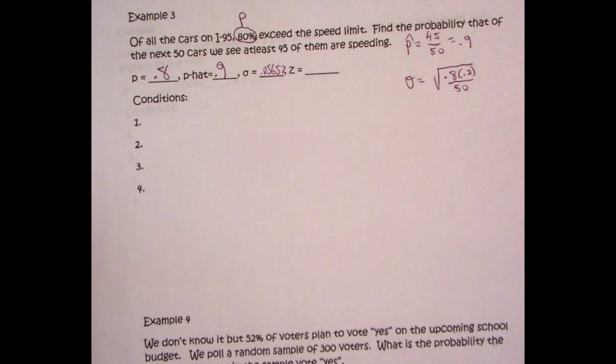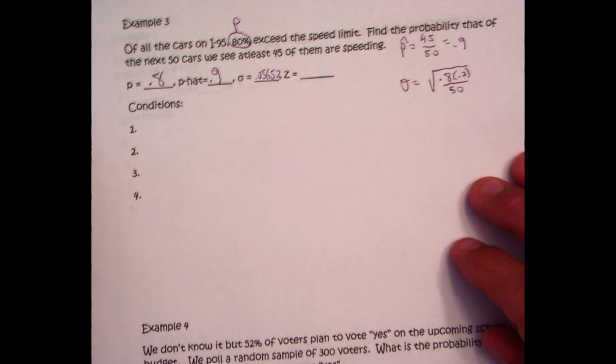Okay, so what are our conditions? Well, we'll assume that our sample is representative, because we don't know that it's random.